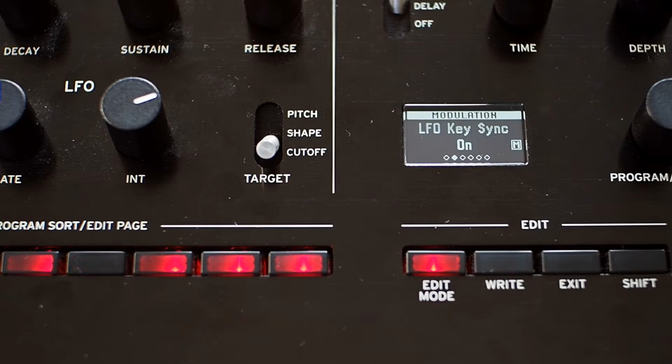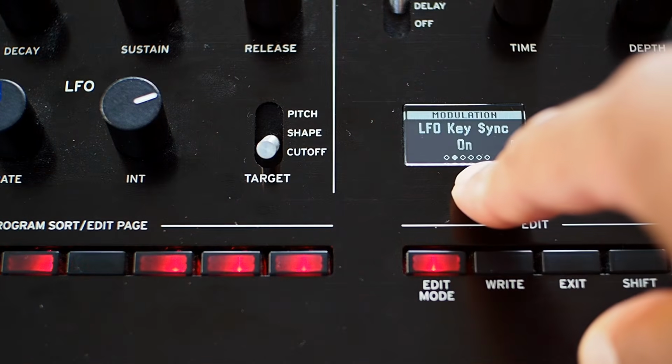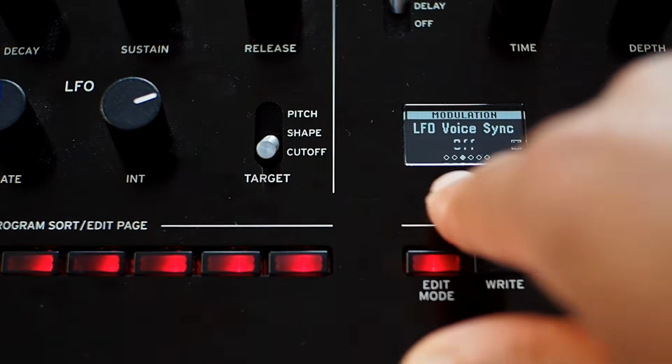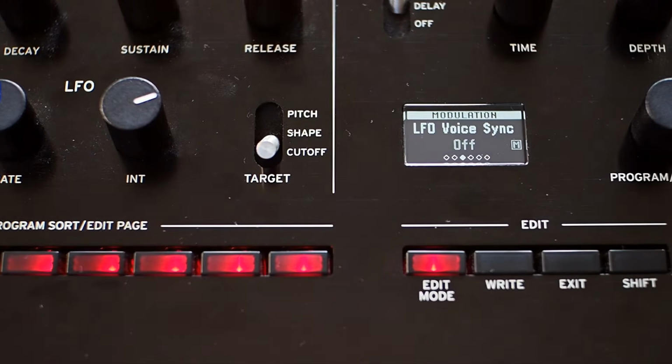So that was all 10 fingers, and you could hear there that we had 10 LFOs going at the same rate, but out of phase with each other. So that's great. Now, if I turn key sync off, but leave voice sync off, those LFOs are free running. They won't be re-triggered with key press, but they are out of phase with each other.